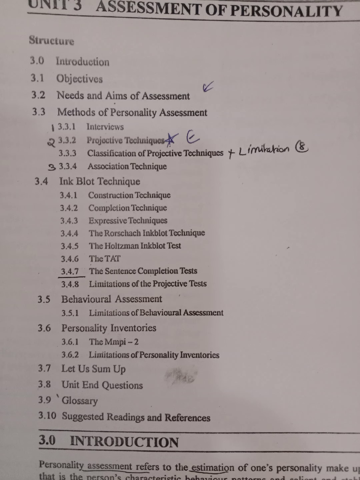The limitation of the interview is prejudice and halo effect. Halo effect means favorable or unfavorable impression towards someone without knowing them well.